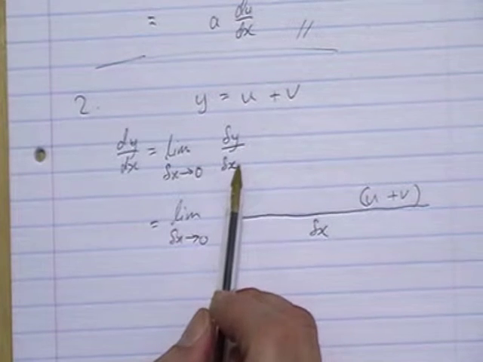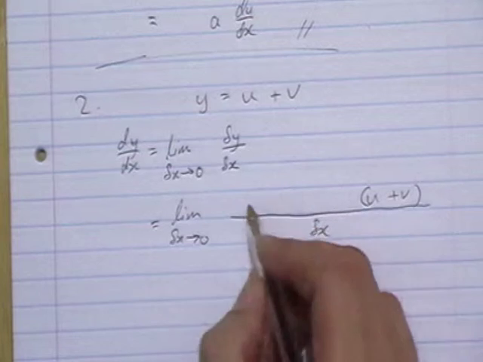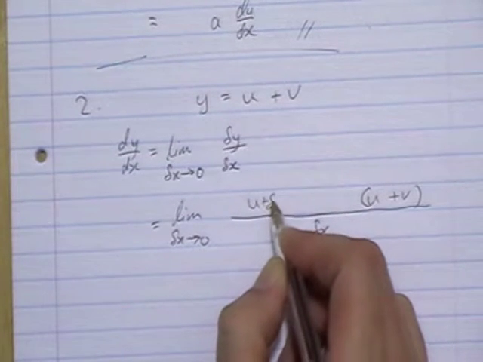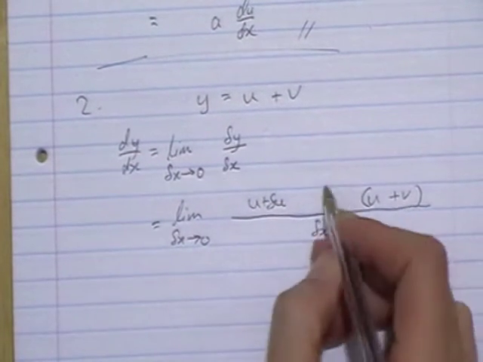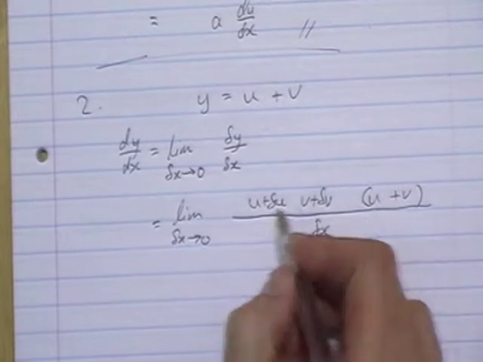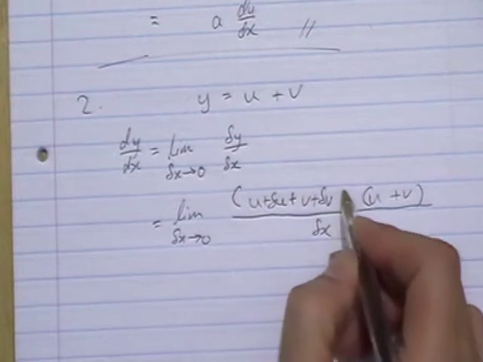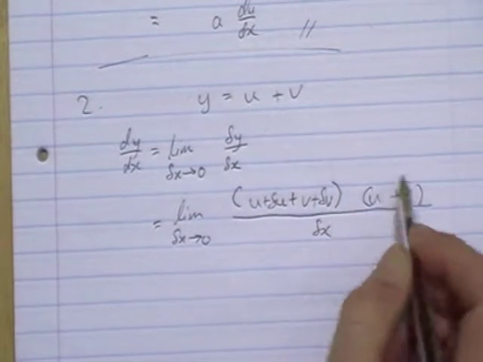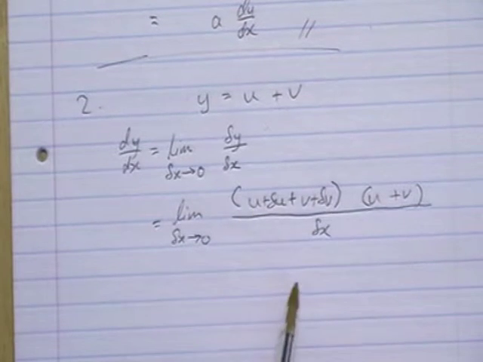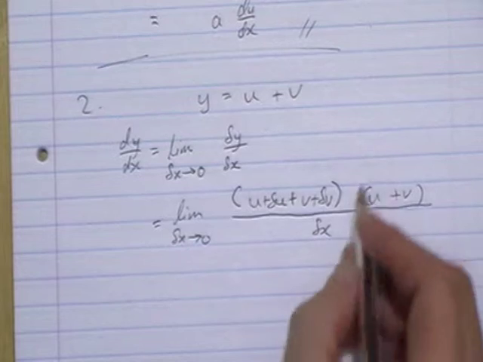But when x increases by delta x, u would increase by delta u, and v would increase by delta v. Okay, the sum is just like that, just adding them together. And this is what we would have after x has increased by delta x.